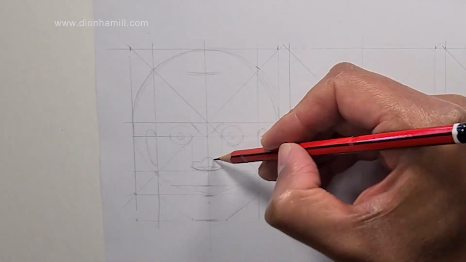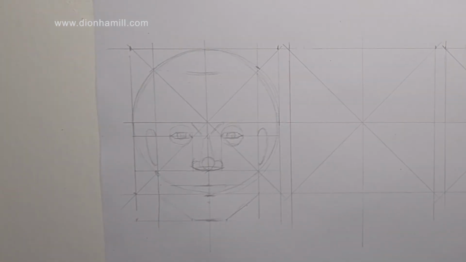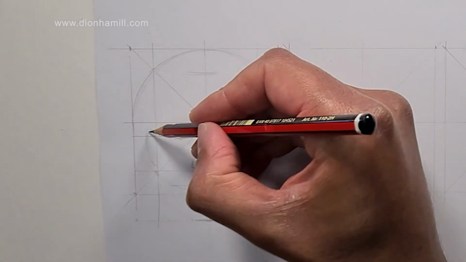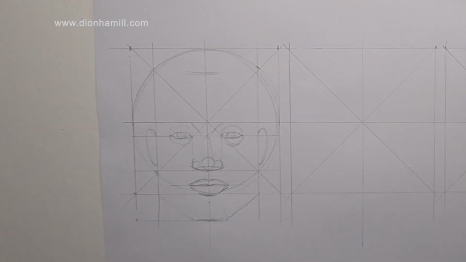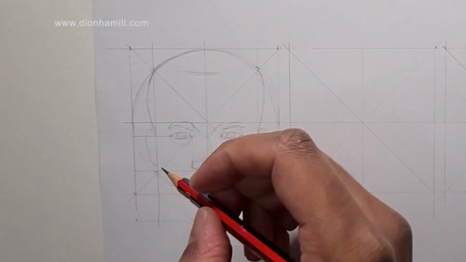As I begin to define the features more clearly, I can start to think about what I want the features to look like. The first part of the head drawing process was to determine what the shape of the head will be and the placement of the features. And now this part of the process works out the size, shape, and look of those features.